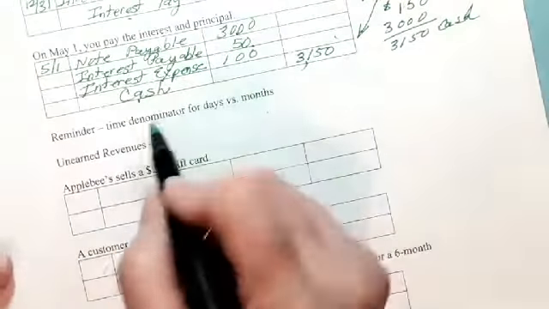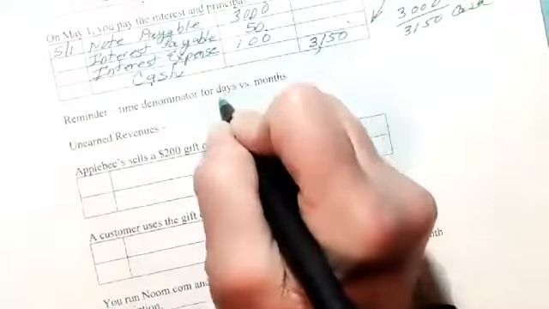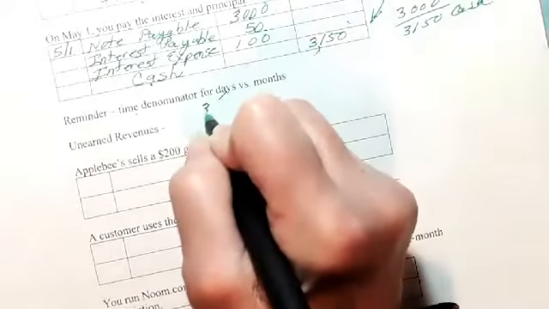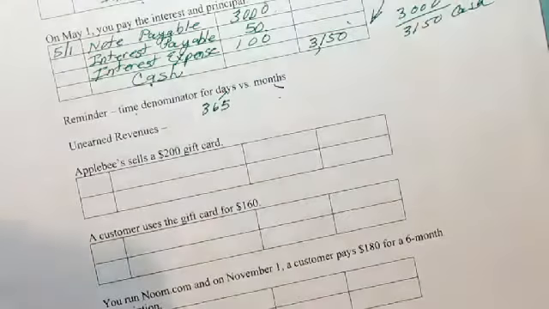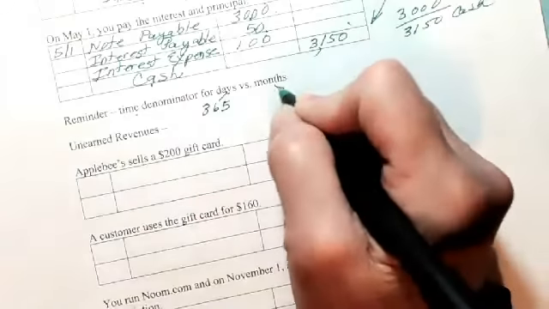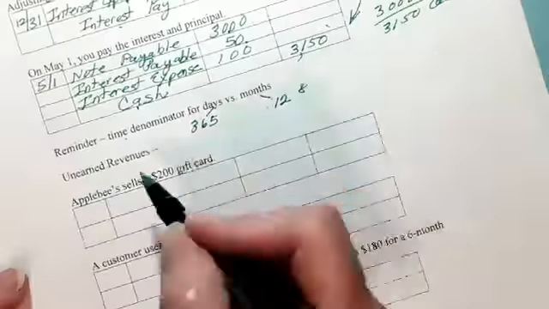Just a reminder on the denominator here, on our time denominator, no matter what the length of the loan is, if it's days, use 365 days. Sometimes they'll give you a 75-day note just to make your life miserable. And for months, always divide by 12.